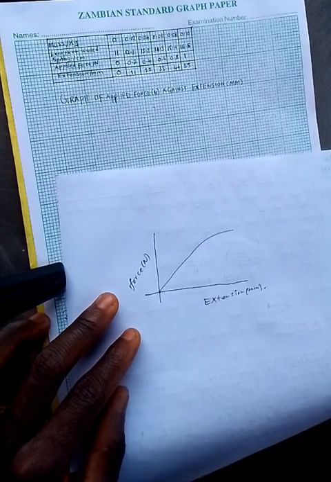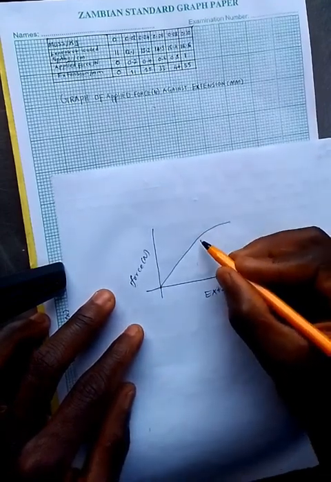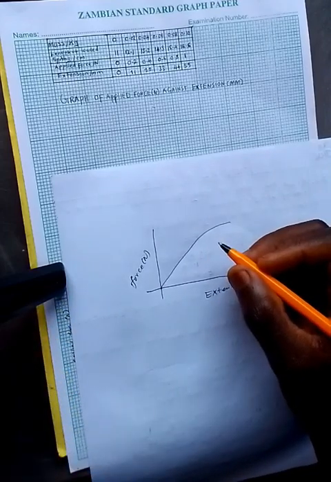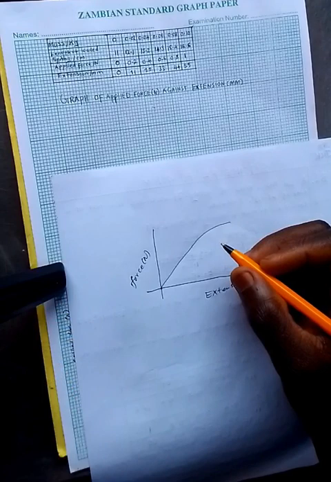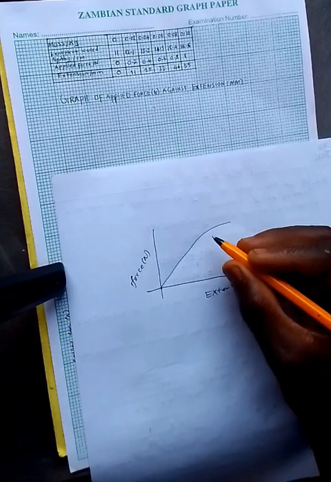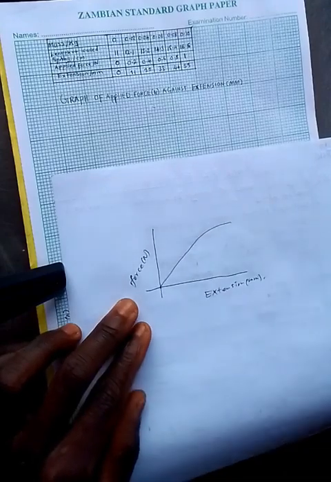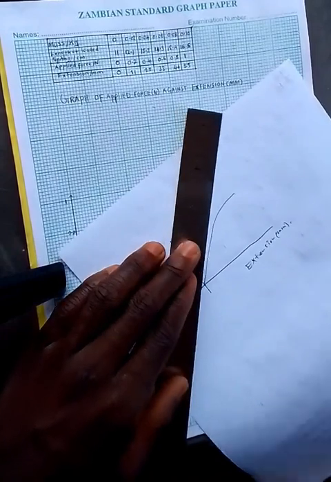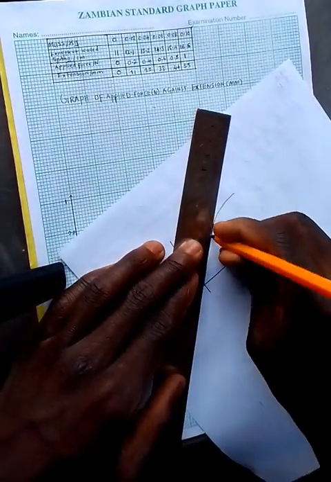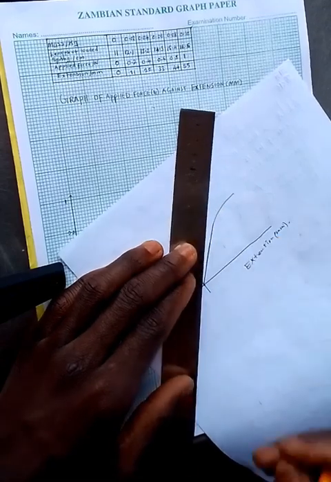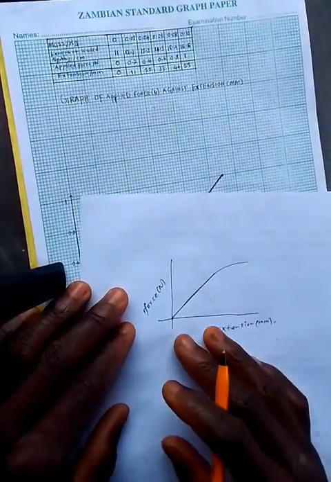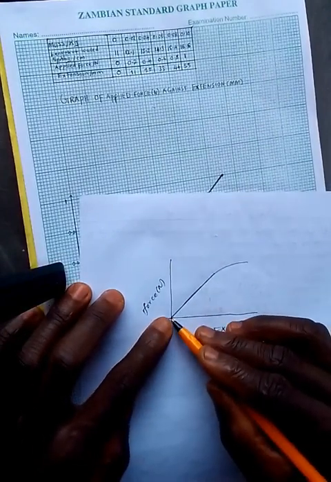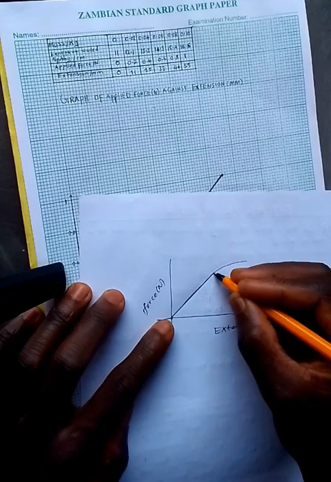You may also be told to show where the elastic limit of the spring is starting from. So how do you show that? As you can see from this graph here, starting from the initial up to this point, the curve is straight.